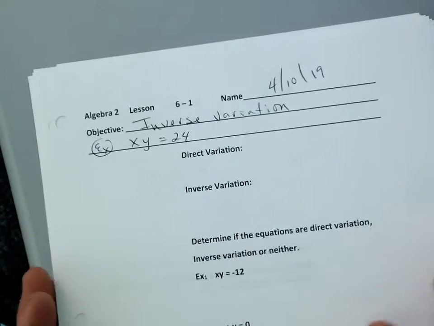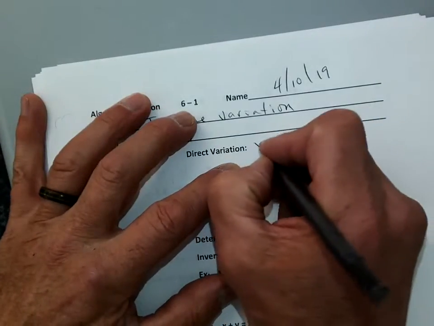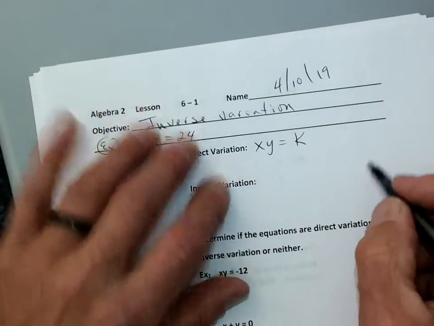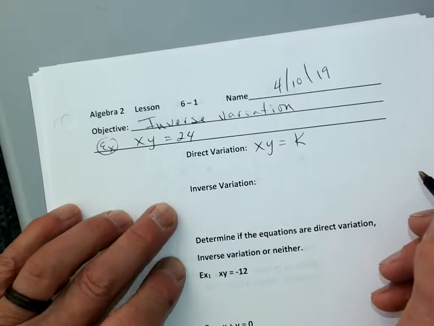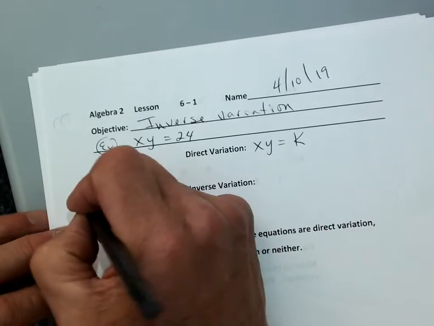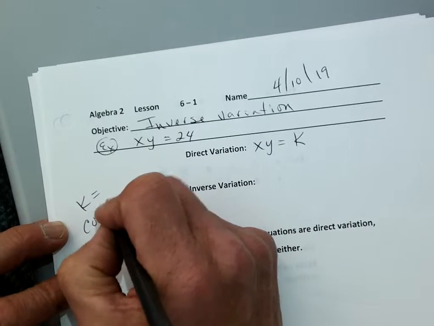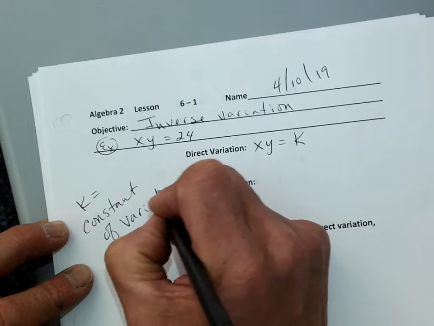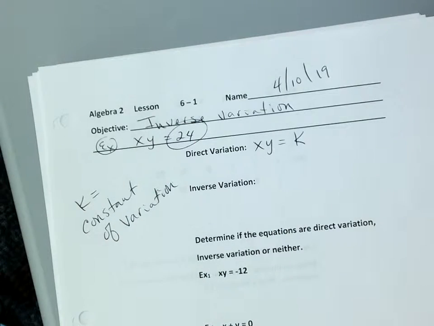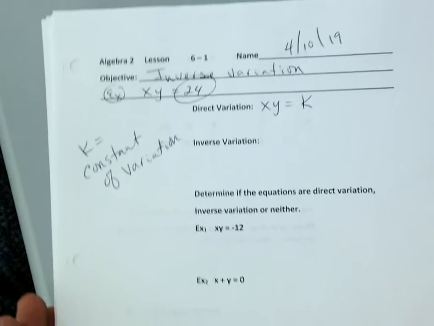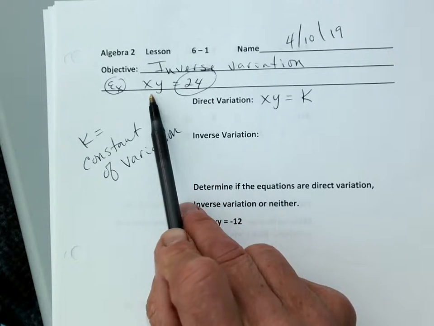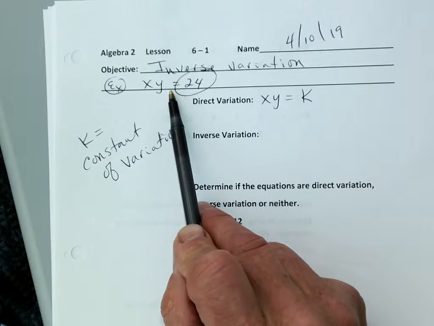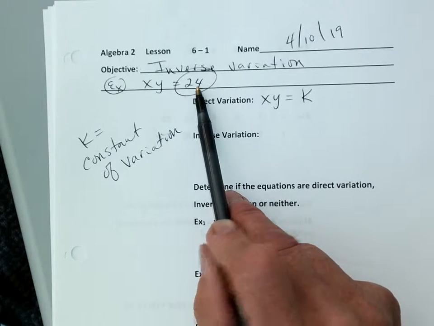Inverse variation is going to have xy equals some number, and the book likes to call it k, and the k is called the constant of variation. And of course, in our example, k was 24, correct? So you've got xy equals a number, and they like to call that number the constant of variation. In our example, the constant of variation was 24.